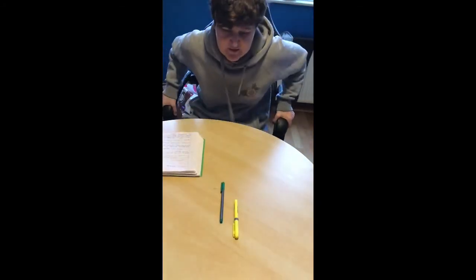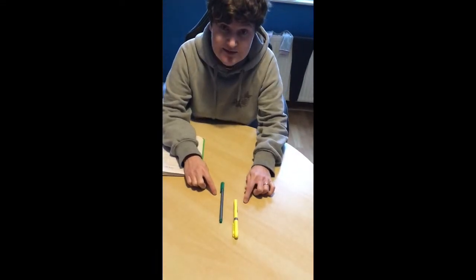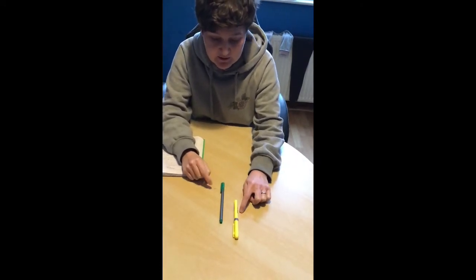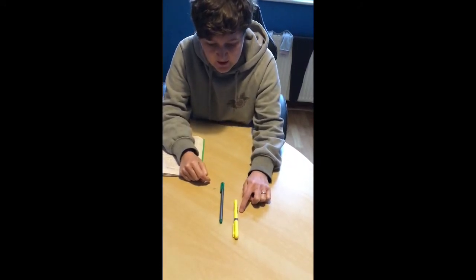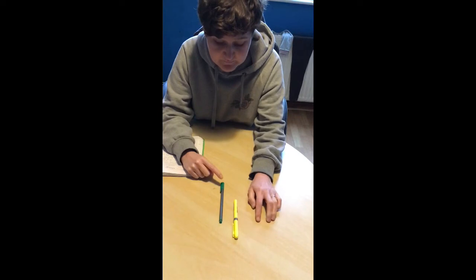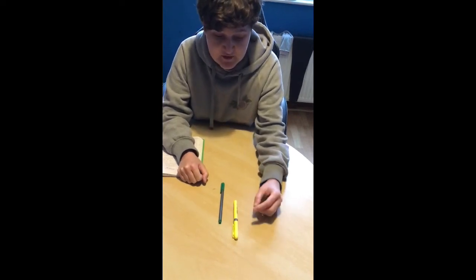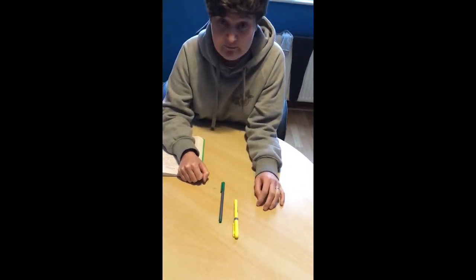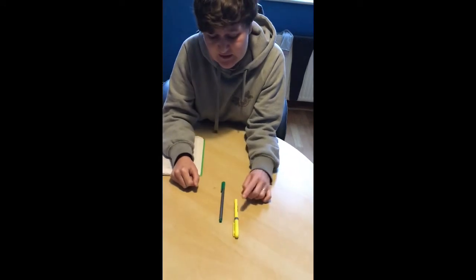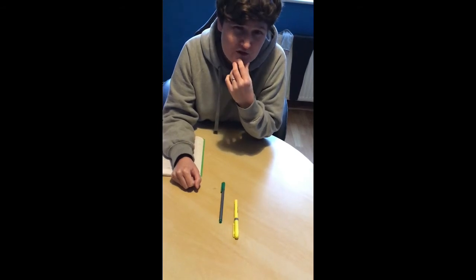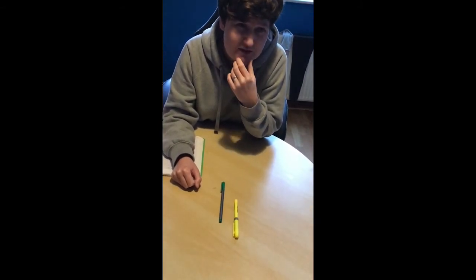Hey guys, so I have two pens here, two different pens. Okay, we have a pen with a green lid and a yellow highlighter. Now, I think that the yellow highlighter is longer than the green pen. Because look, the yellow pen finishes here, while the green pen finishes here. So the yellow pen must be longer. Do you agree with me, children? Do you think that Mrs. Giles is right? Pause the video and have a chat. Have a think. Am I right?